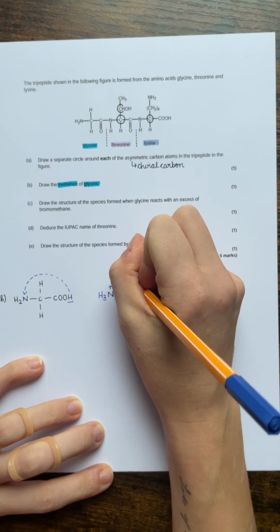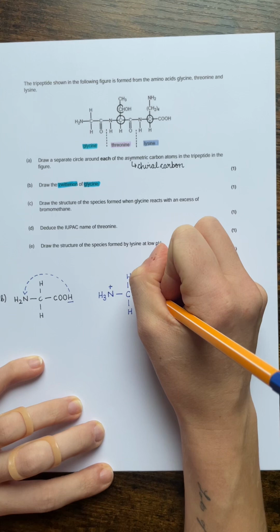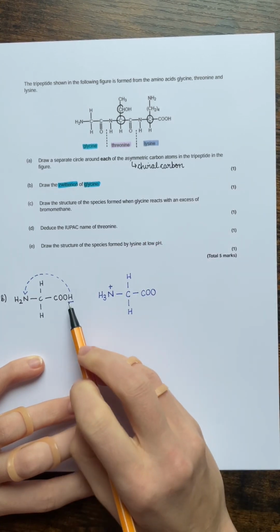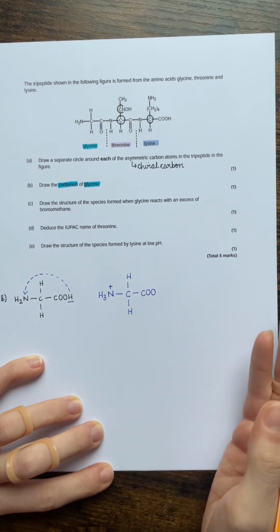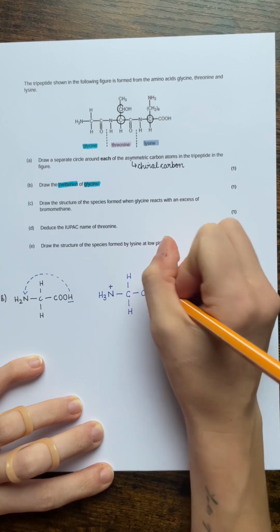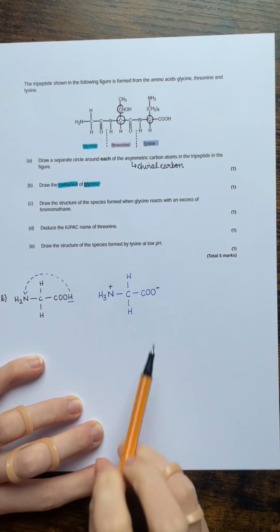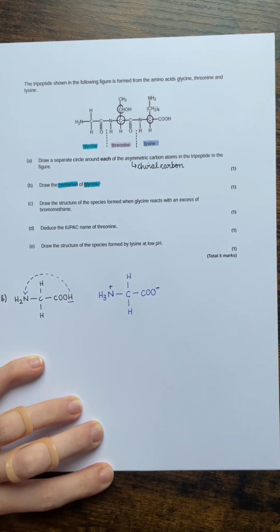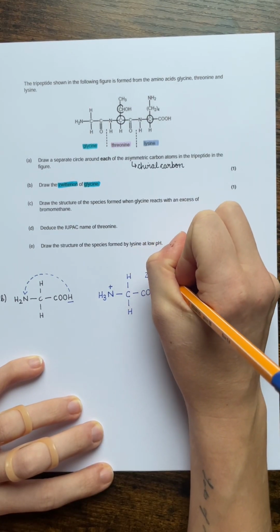Middle carbon remains unchanged, and then the Q group will now be C double bond O, C single bond O, but that O lost its hydrogen. The hydrogen will leave with no electrons. It's been donated as a proton, a H+, so the oxygen will now be a minus. And that is our zwitterion. So zwitterions are always the H from the Q group moving across to the amine group to give us that NH3+. So that is the answer that they would be looking for.